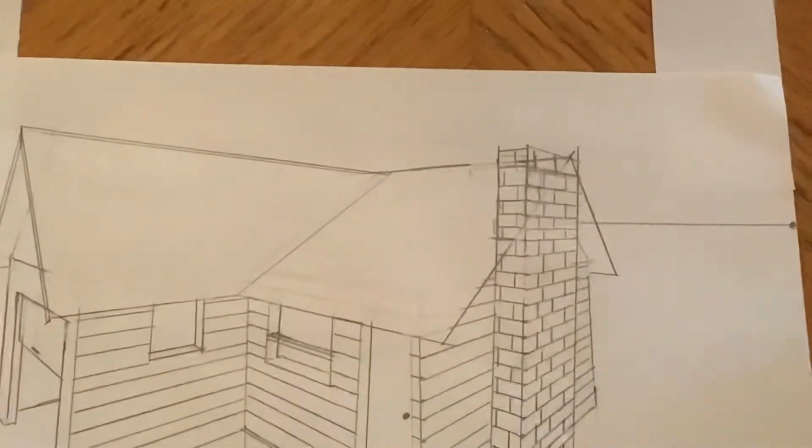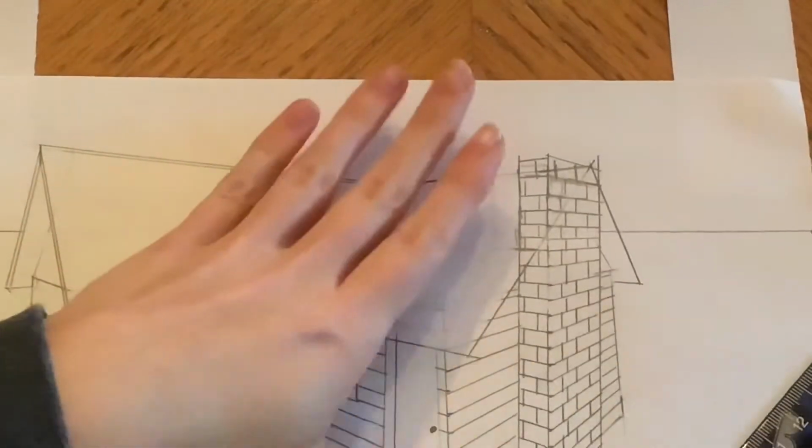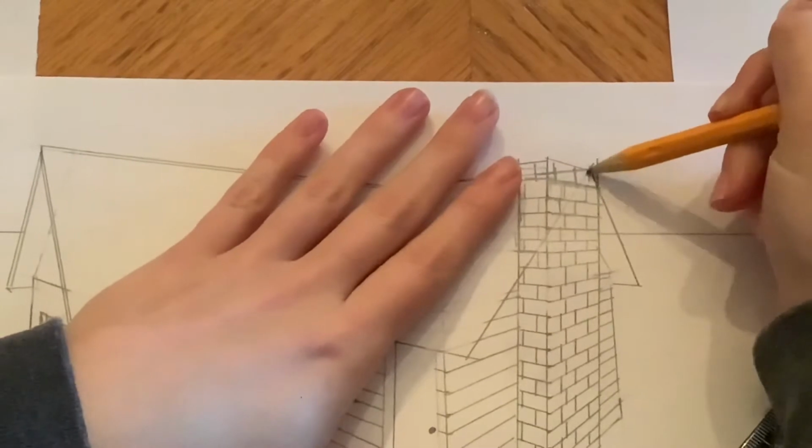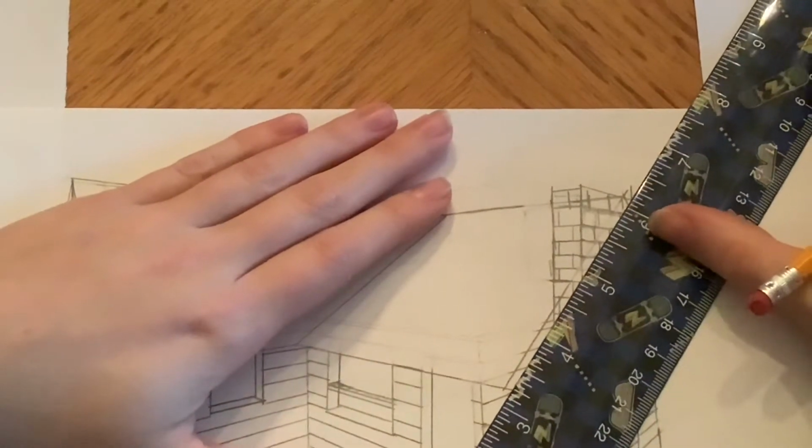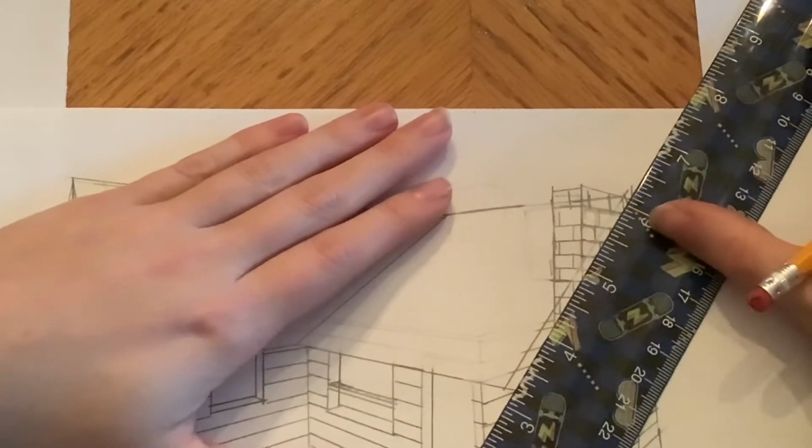Okay, and I do that on the other side as well. So pretend that I can still see my peak, even though my fireplace is in the way. Going to the vanishing point in the sky to the right.